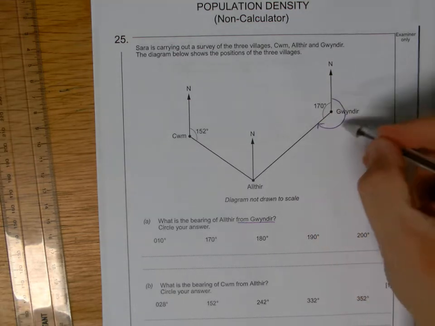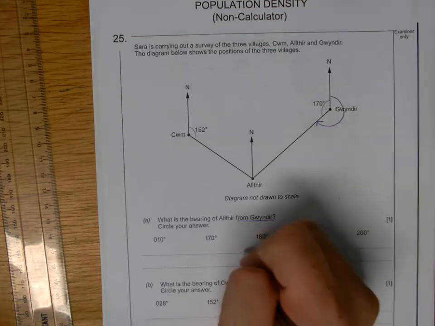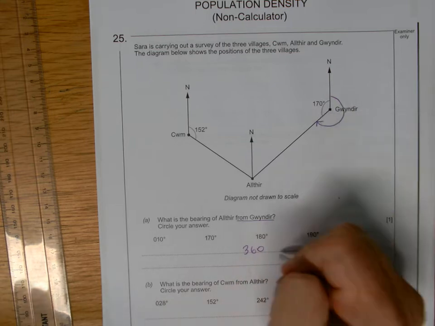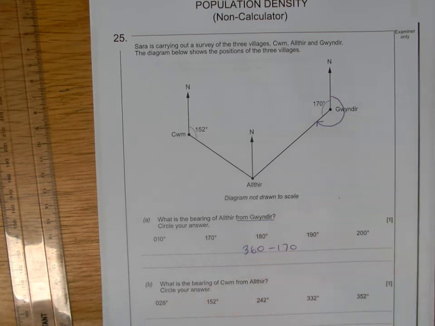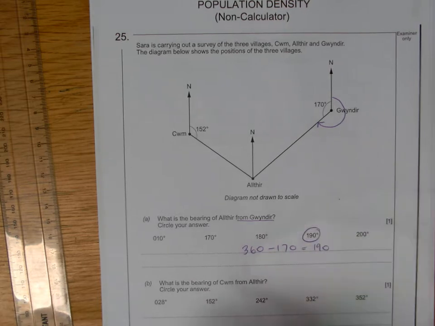To get that angle, obviously we can use that 170 there to help us. So it'd be 360, because it's a full circle. If you take away that 170, it comes out to be 190, doesn't it? So there's our answer there.